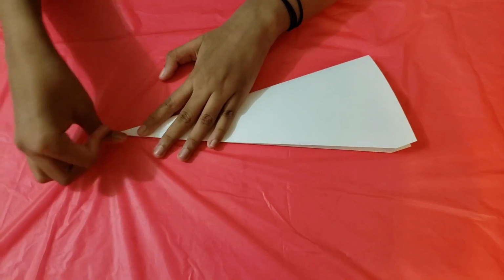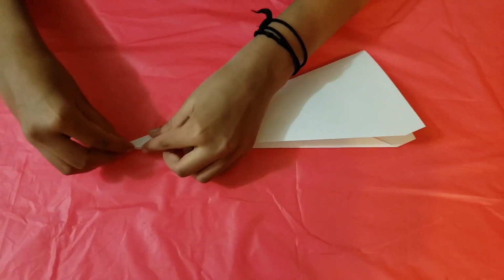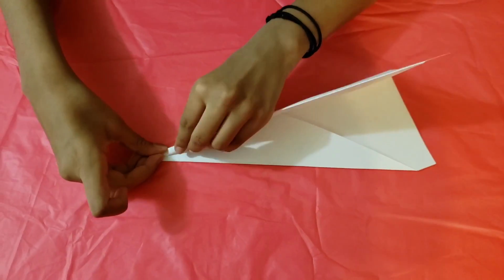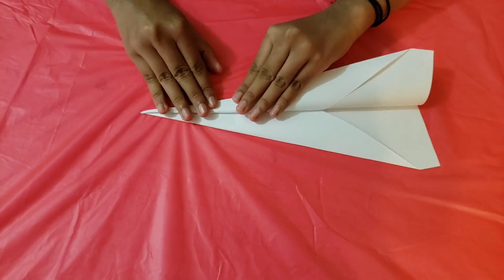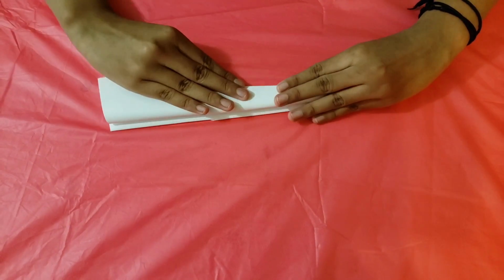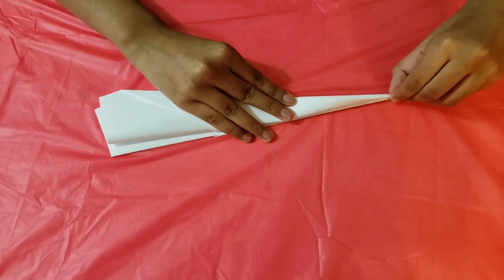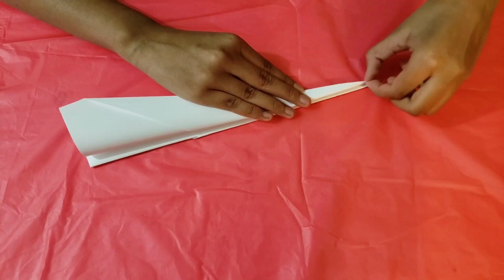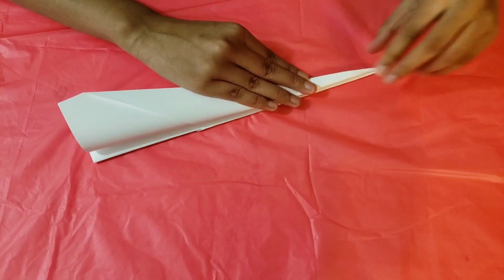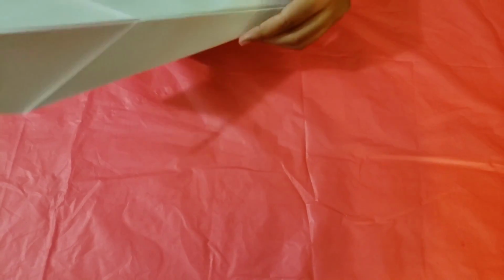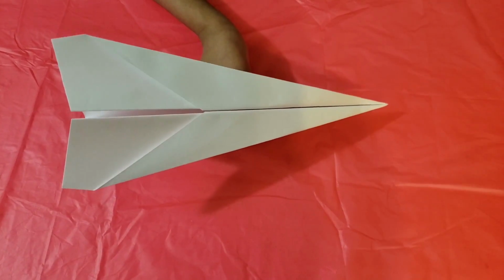And then fold it in half and make sure the point is not damaged, and you are going to then create another fold from the point going outside. Also make sure it is very straight. Then you do it again on the other side. Again, just always look at the point and adjust it once in a while. And now you have your airplane. Have fun!